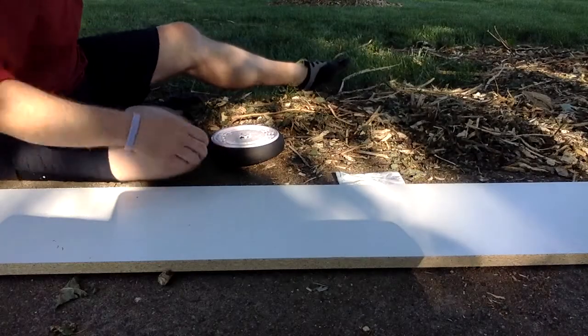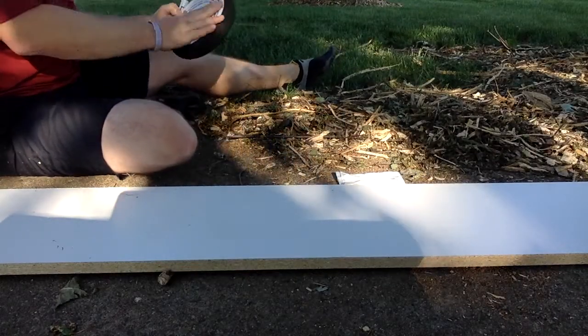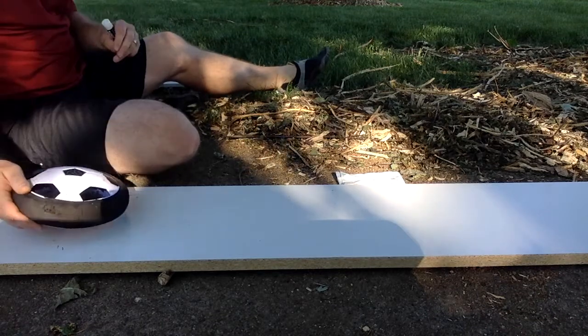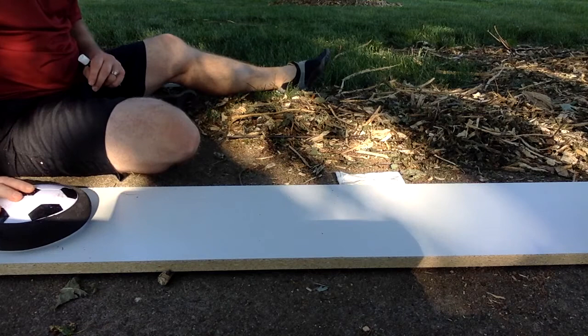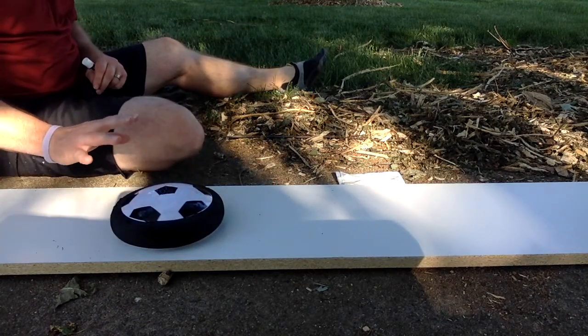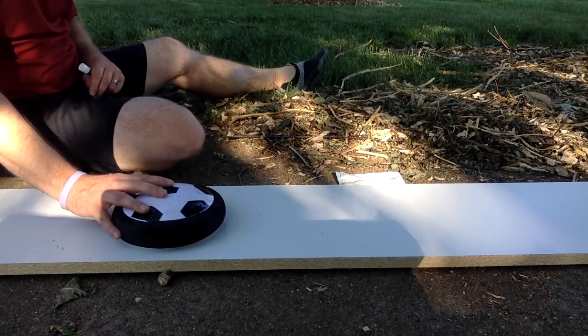For part three, we're going to use our hover puck again, but this time I'm going to have it off, and again, it's going to be after I'm touching it. So I'm going to give it a push, and then you are going to describe the motion after it leaves my hand. So ready?